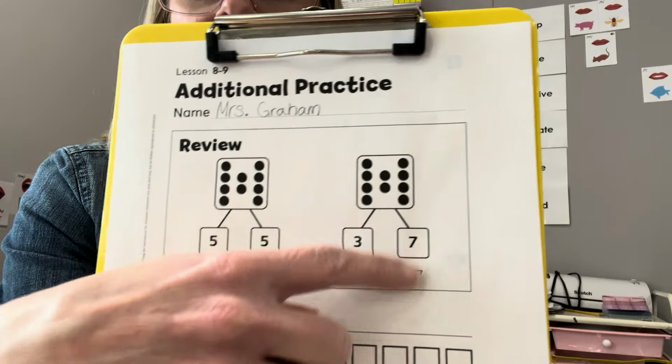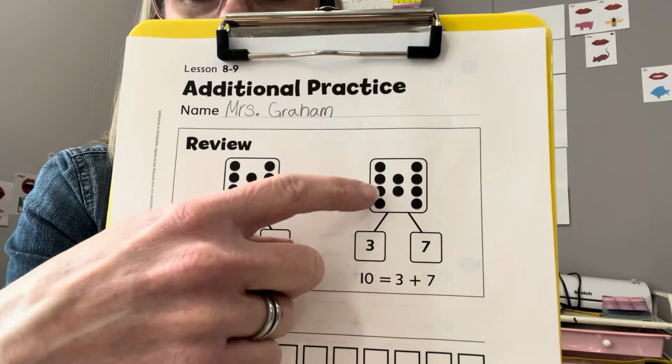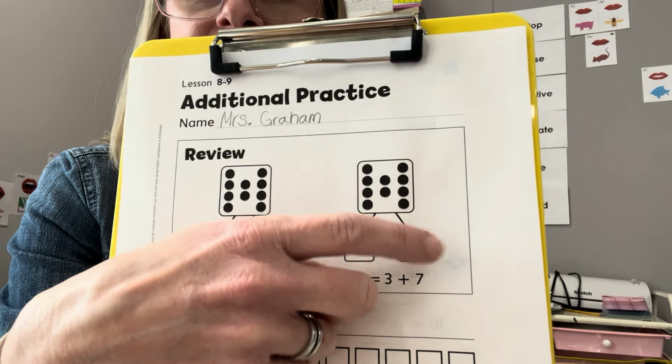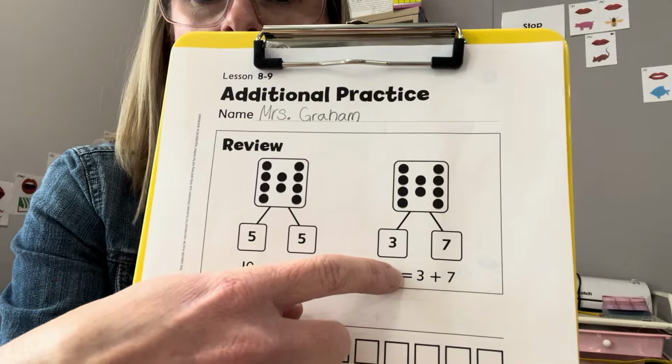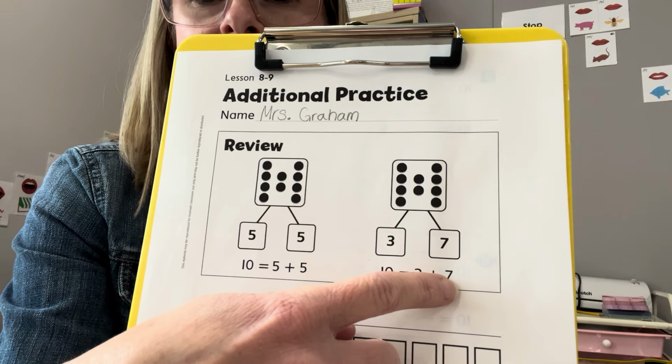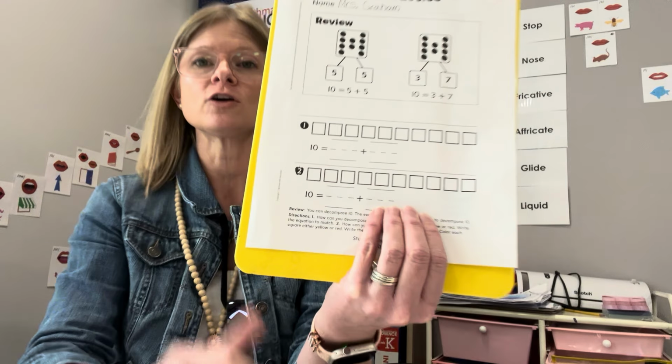Let's look over here. This is a different way. So they broke apart. They said, well, if I put 3 in this box, I have 7 left I can put over here. So that means we can decompose 10 equals 3 plus 7. Group 1 plus group 2. All right, now this is where we're going to need our crayons.